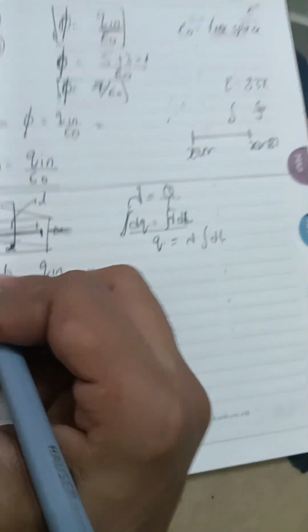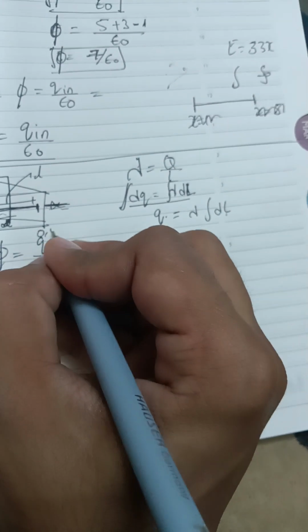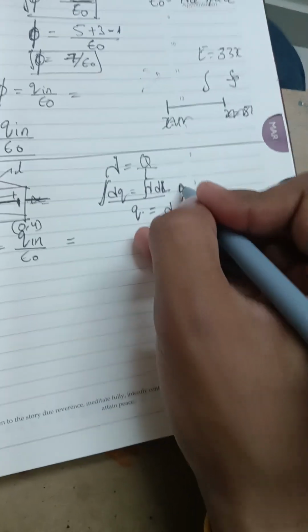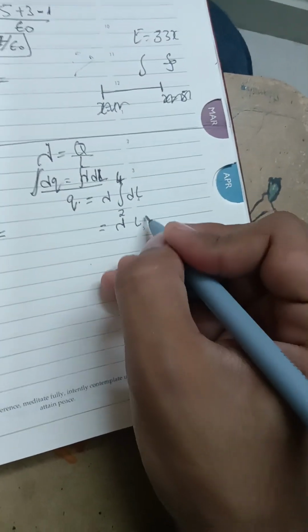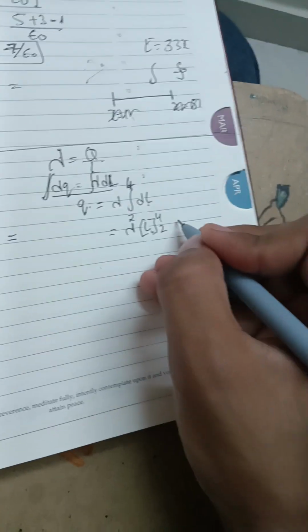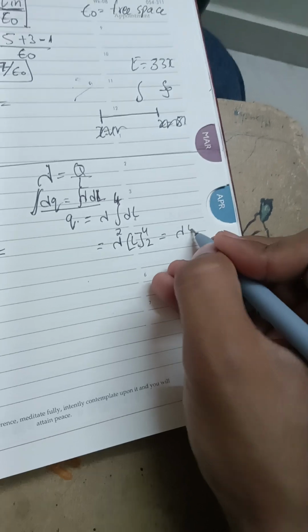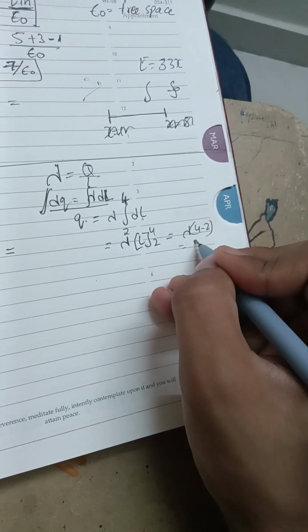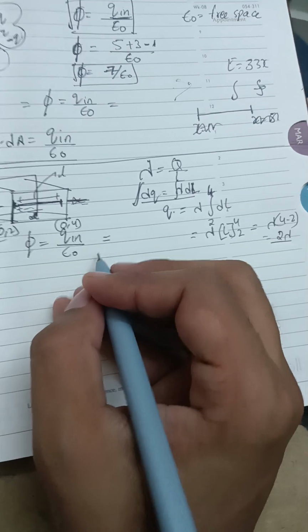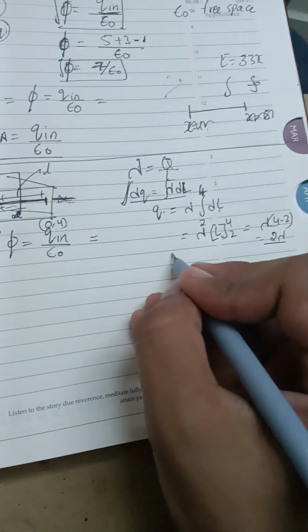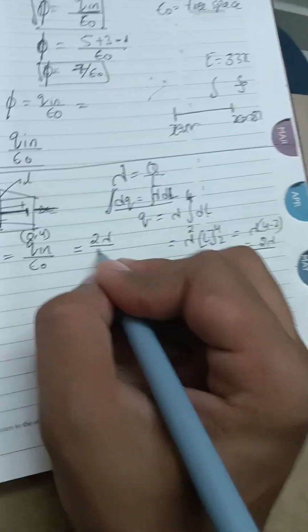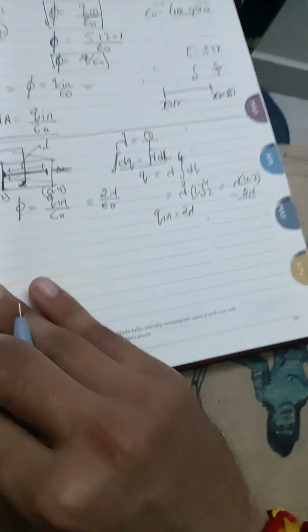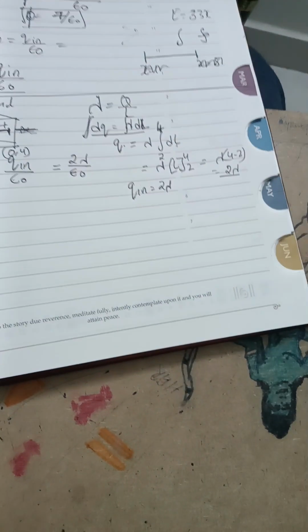Suppose this over here is at a distance 0,2 and this is 0,4, so 2 to 4. And you know integration lambda DL from 2 to 4, that is lambda times 4 minus 2, 2 lambda. Q inside is equal to 2 lambda. So the answer would be 2 lambda by epsilon naught. That's it.